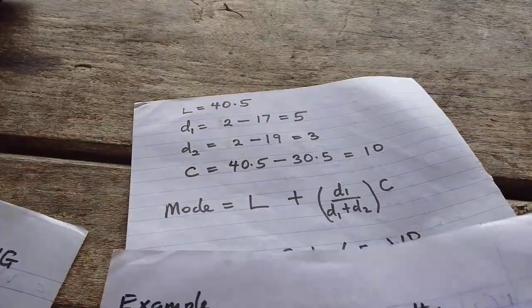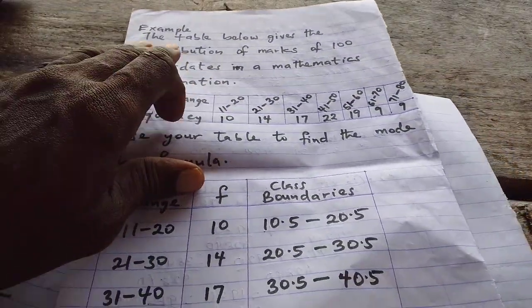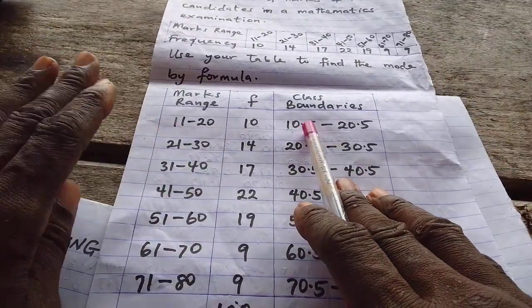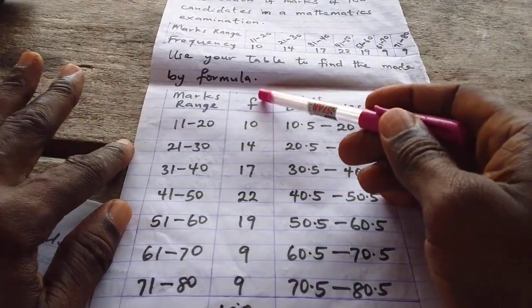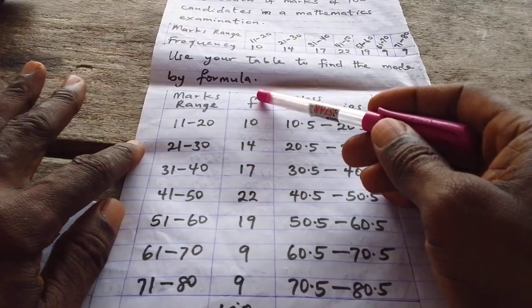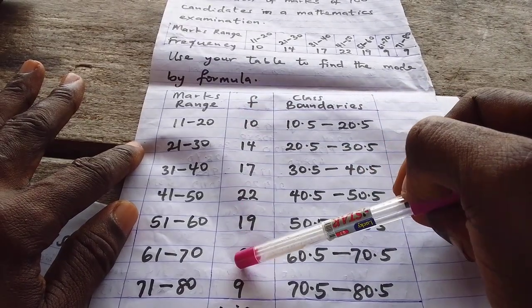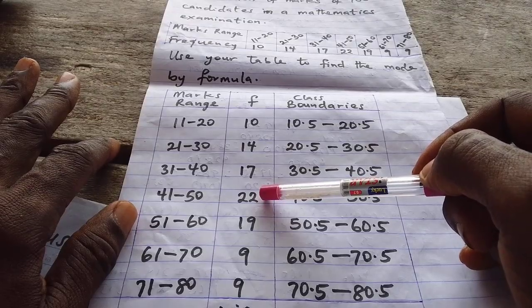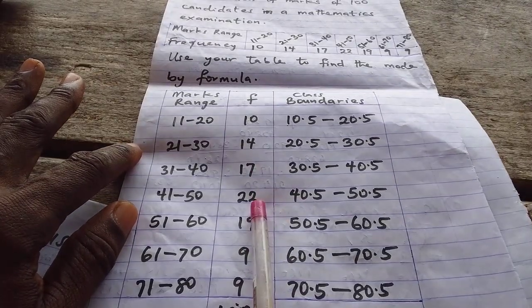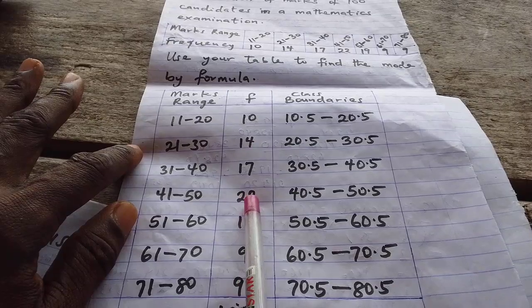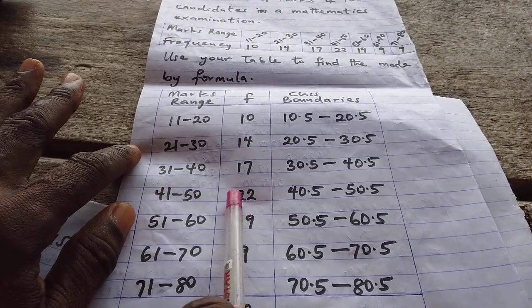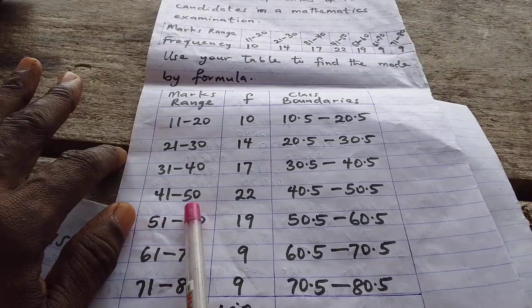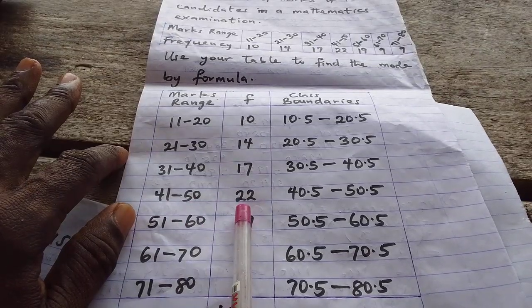From the table that we are given, we can easily know the modal class. When you talk of the mode, it is the one with the highest frequency. So you come to the frequency column and look for the highest value. You realize that the highest value here is 22. So that means the modal class is where the mode is going to be, between 41 to 50. So now that means you are going to say what?